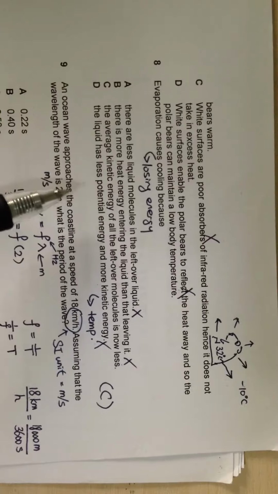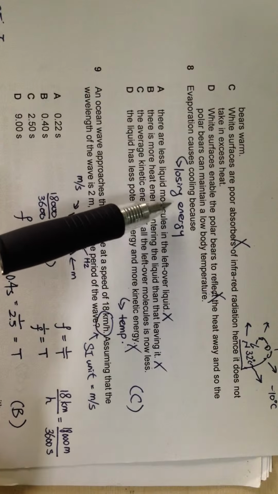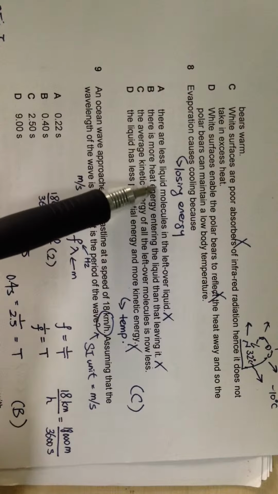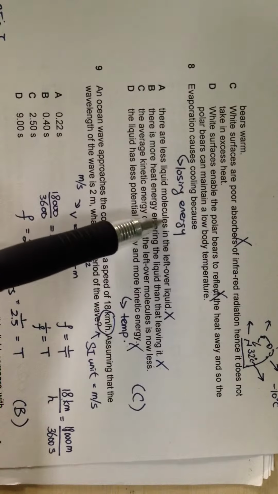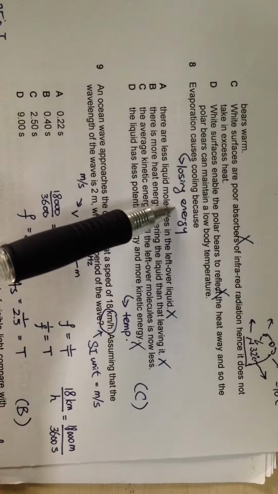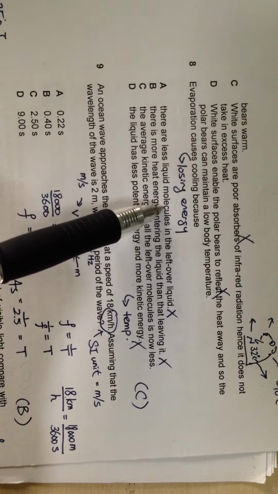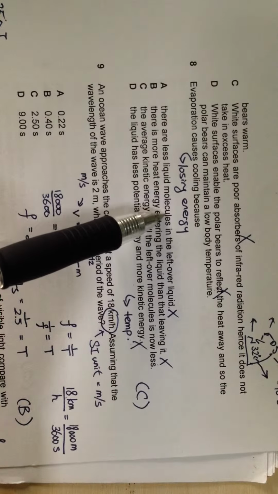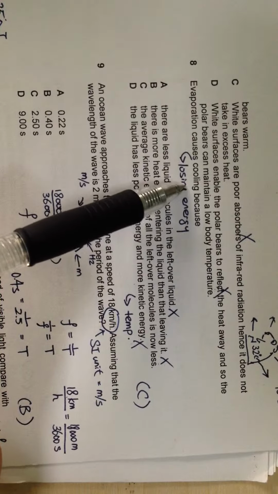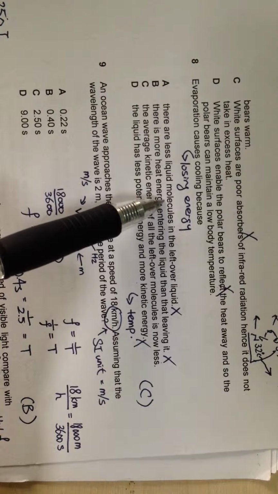Now, question 8. Evaporation causes a cooling effect, and cooling means that you are losing energy. Option A says there are fewer liquid molecules in the leftover liquid, but the cooling effect has nothing to do with having fewer molecules, because cooling is related to energy, not mass. Mass is the amount of particles in a body, and cooling has nothing to do with mass. It only has to do with energy. So A is wrong.